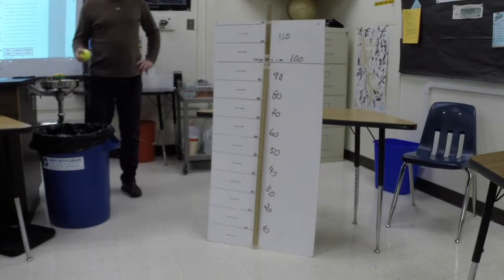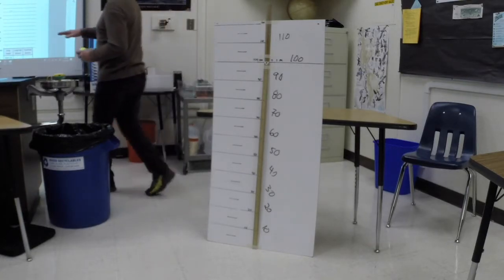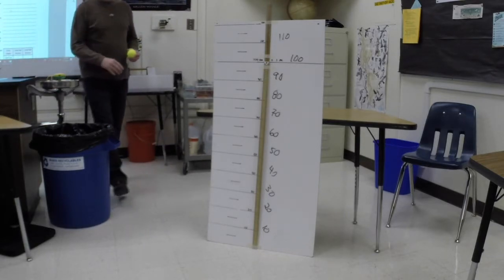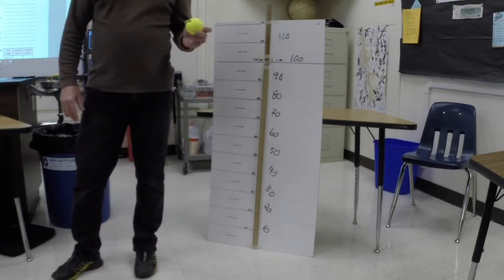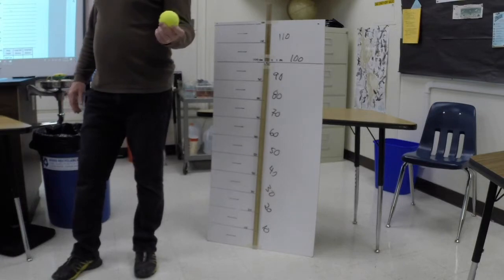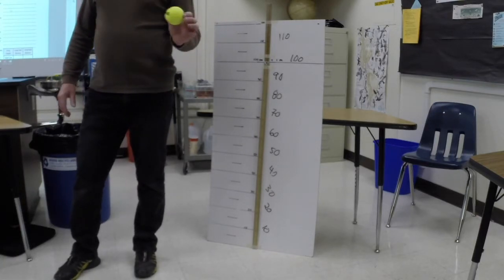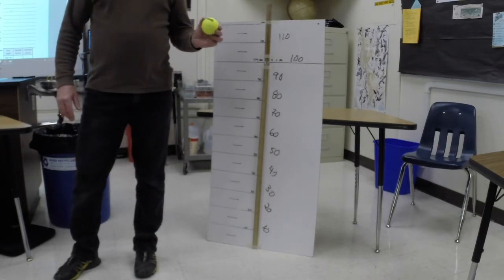Okay, we're going to do it again, but we're going to do it with a tennis ball. It doesn't say it on number 3, but I do want you to write in next to number 3 a prediction. I want you to predict for number 3, do you think the tennis ball will bounce more, bounce less, or the same as the basketball? What's your prediction? We put 69 centimeters for number 2.